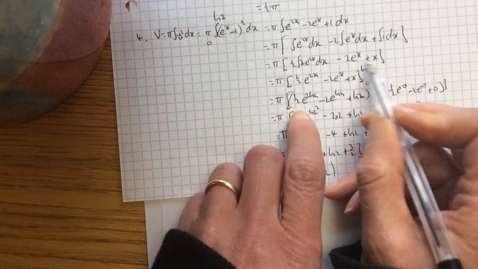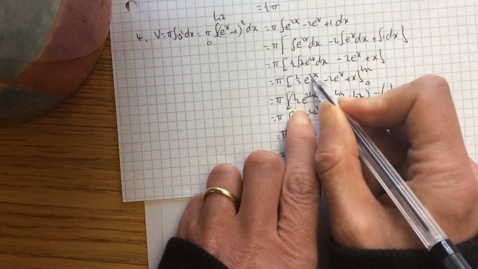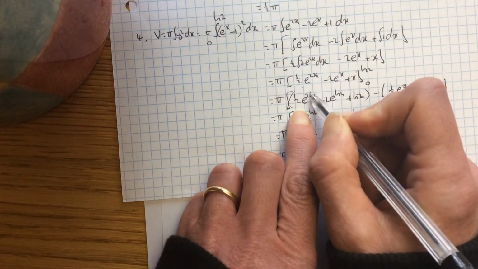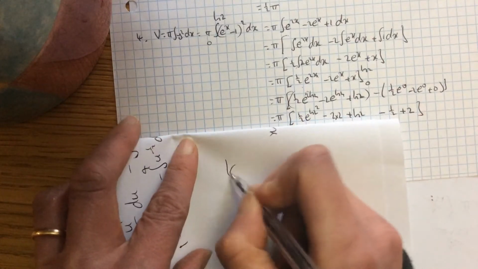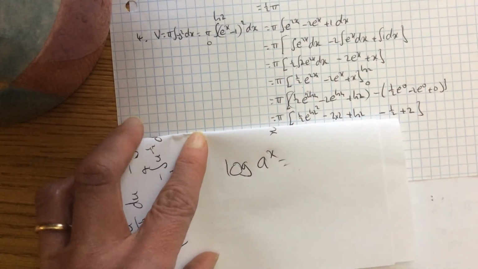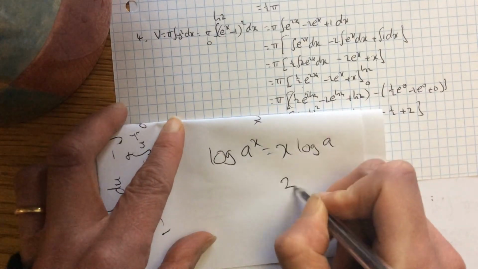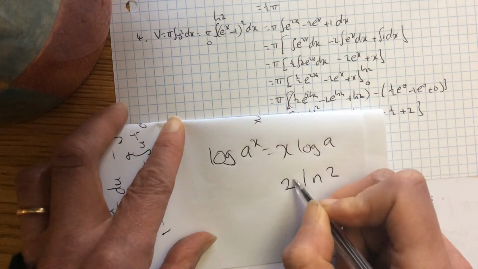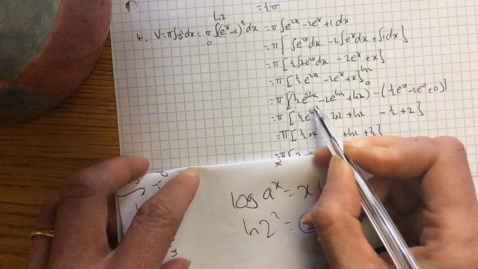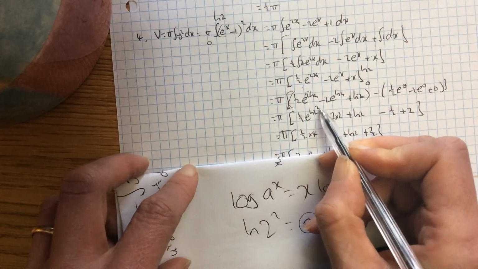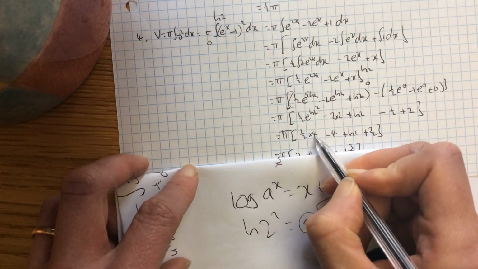Want to look a wee bit at what happened when I subbed in the log 2. See if you sub in your log 2, you get e to the 2 log 2. Remember, one of the rules of logs is the power can go up to the top. So this is the wee rule I'm using here. So log a to the x, you can bring your x to the front. So what I'm doing here is I've got 2 log 2. So I'm basically bringing my power back up again. So that's log 2 squared, which is 4. E to the log disappears, so it's a half times 4.